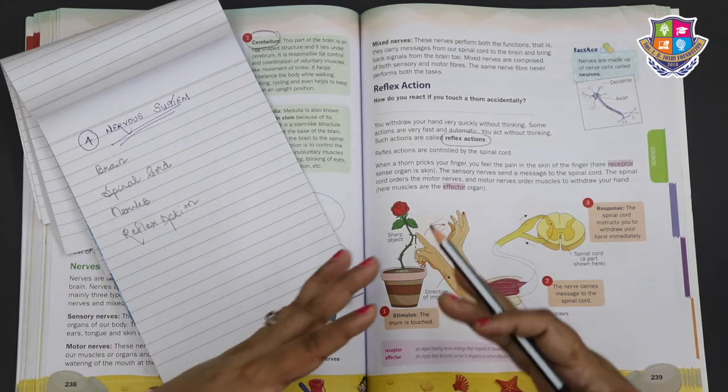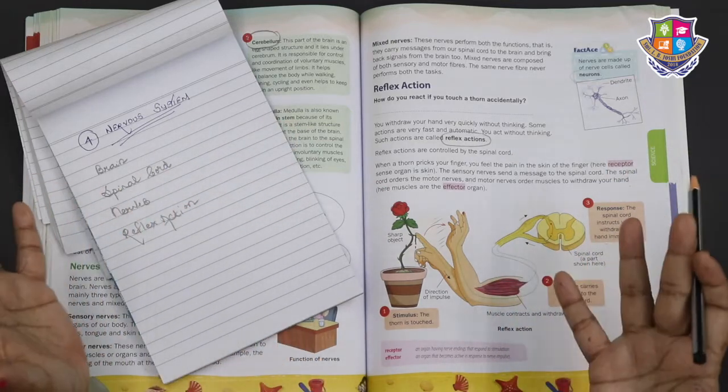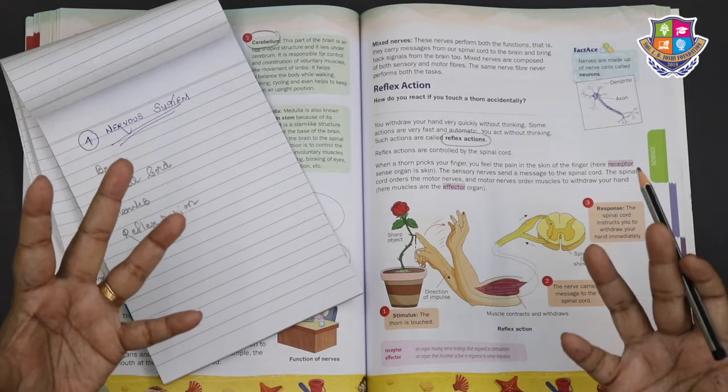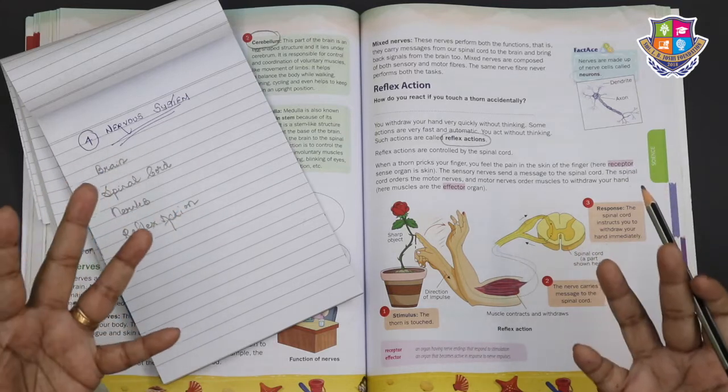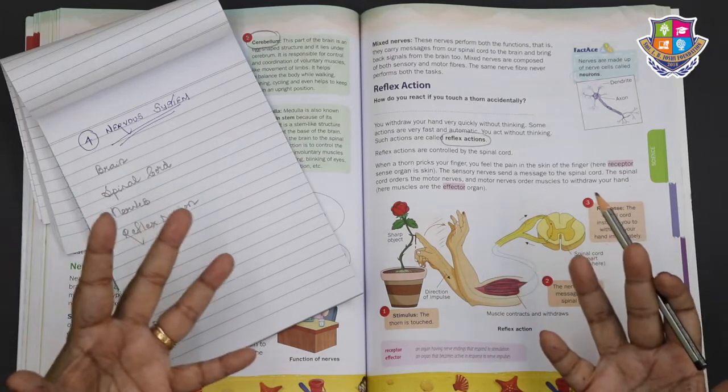Did you see this lovely thing that is going on? See how God has made our body so very beautiful. And such a lot of things happening inside our body, isn't it?